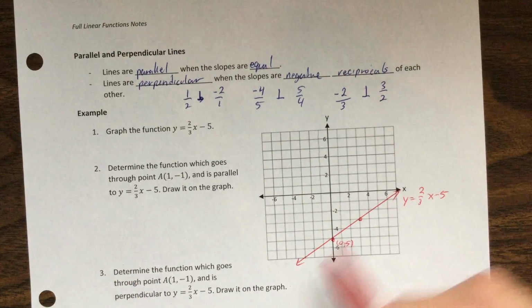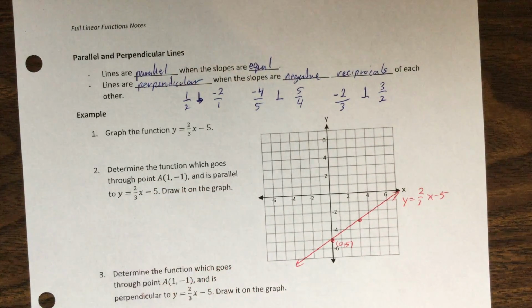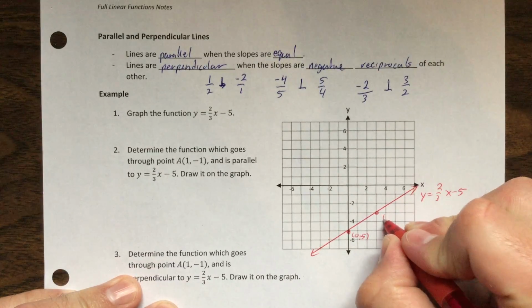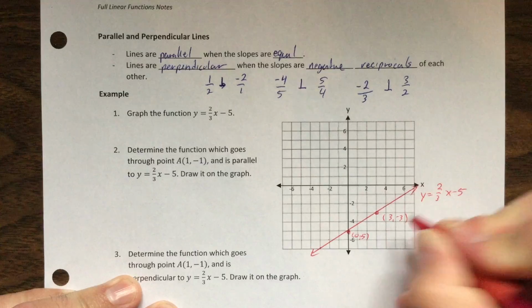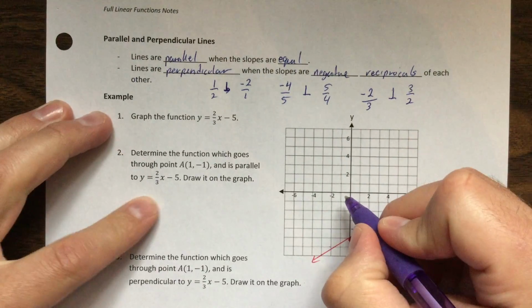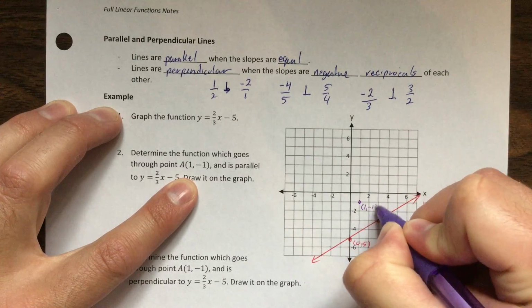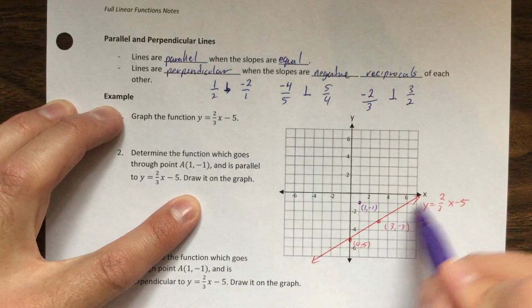Now, based on that, let's determine the function which goes through the point 1, negative 1. Sorry, I should put this point on here too. This is the point 3, negative 3. Now let's find a line that goes through point A, which is at 1, negative 1 right here, and is parallel to this.